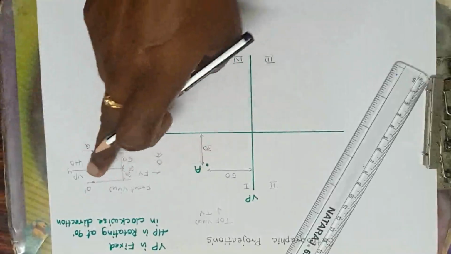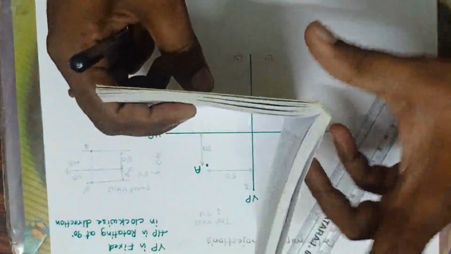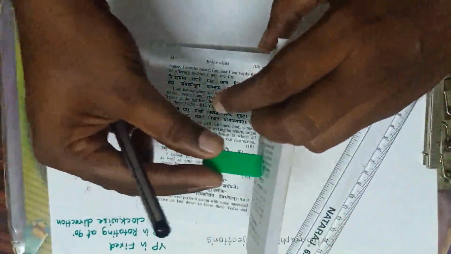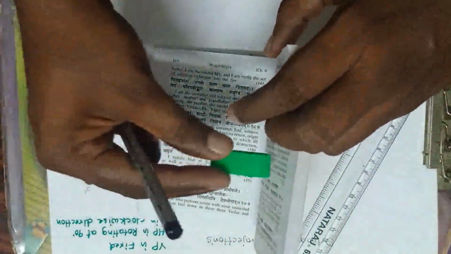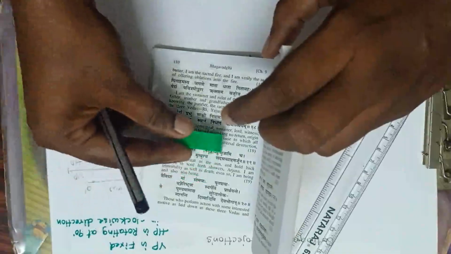The same point A, I am seeing in two ways. How am I seeing? I am seeing this point as a front view. I am seeing the point from the front. The distance is 30. This 30 is falling on the VP. See from the top, I can see the HP. This distance is how much? This is 50 from the VP, which is falling on the HP. Done, I have drawn like this.